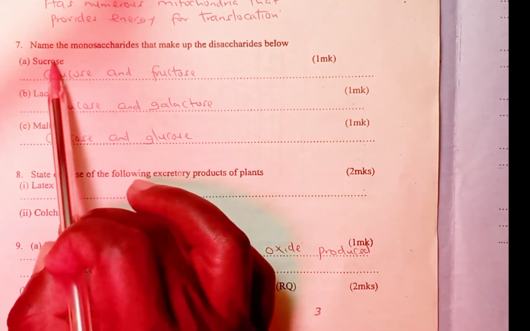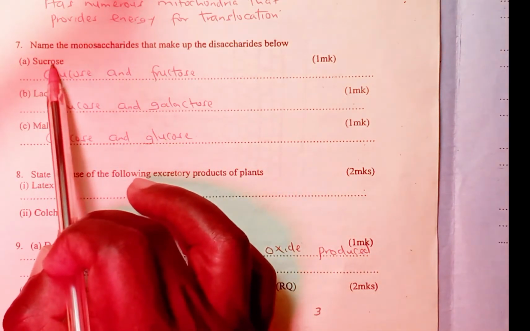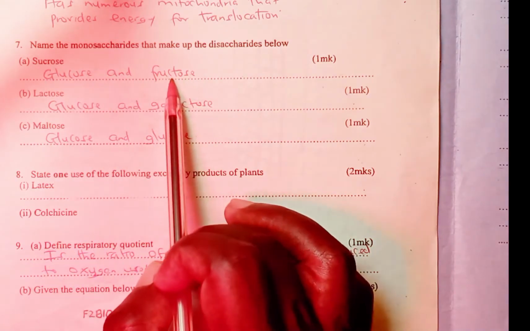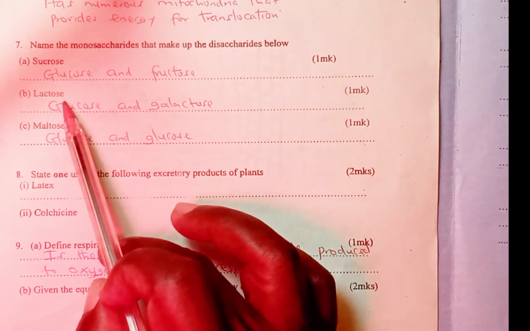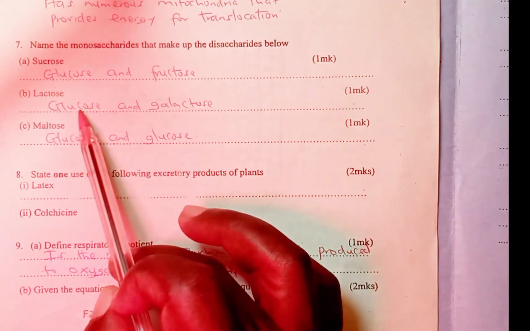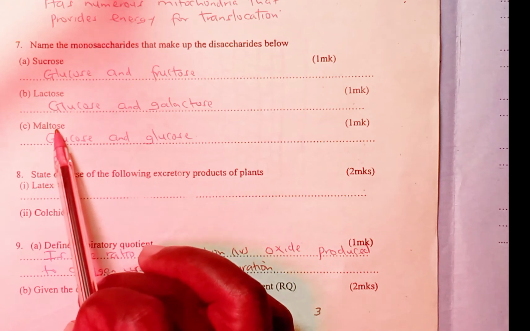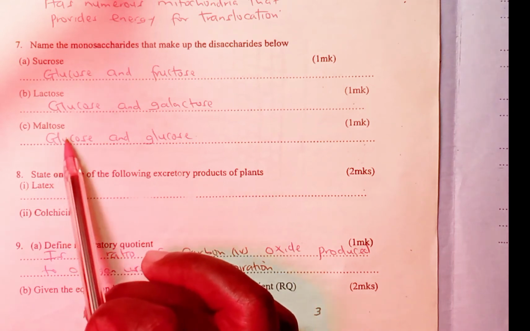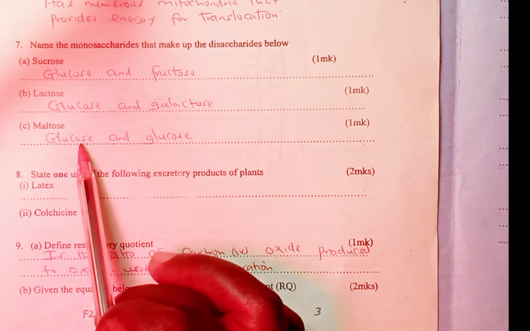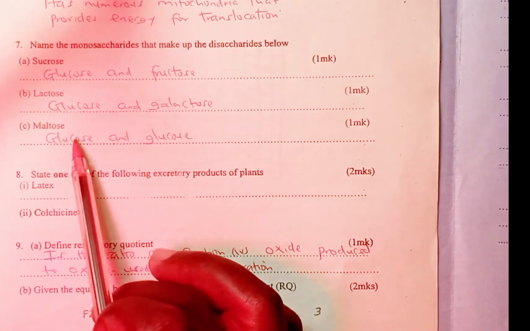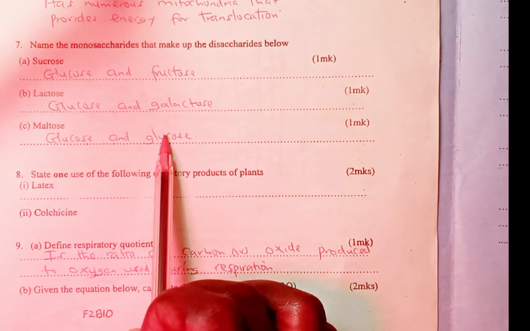An example of a disaccharide is sucrose, which is formed by linking glucose and fructose. Lactose, which is formed by linking glucose and galactose. And finally, we have maltose, which is formed by linking two glucose molecules together.